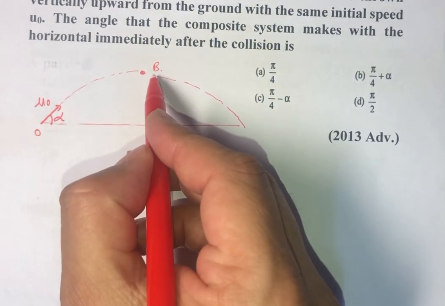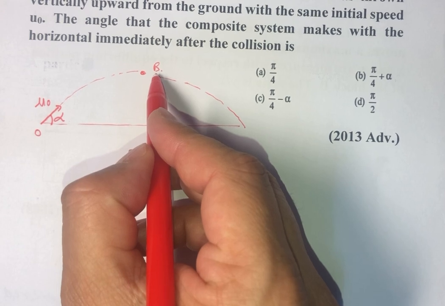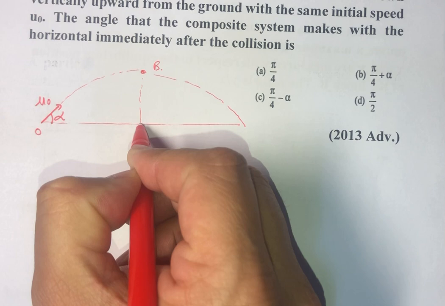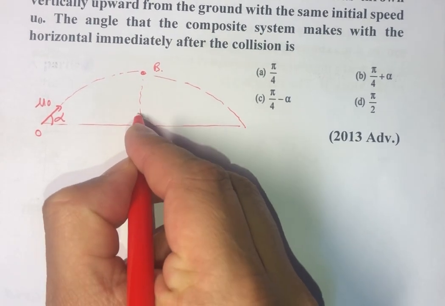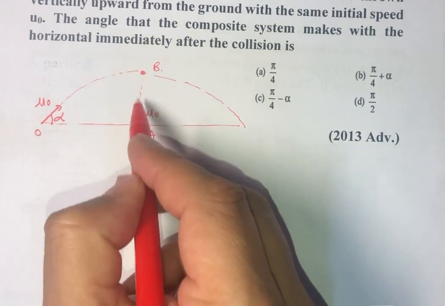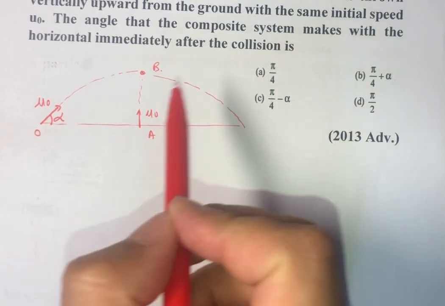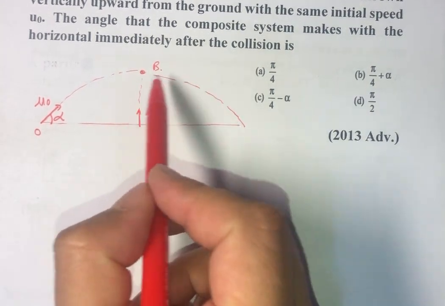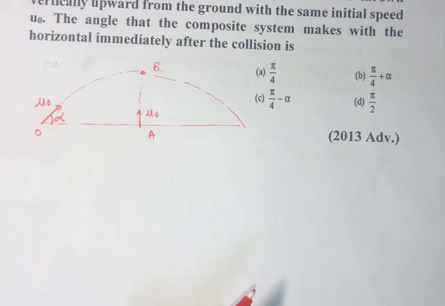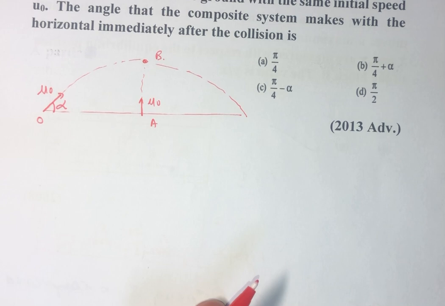At point B, it meets another particle which is projected, let us suppose, from point A vertically upward with the initial velocity of u0. They are both going to collide inelastically, and we have to find out what will be the composite velocity angle with the horizontal.